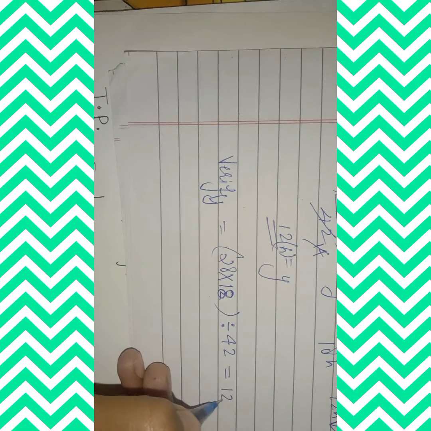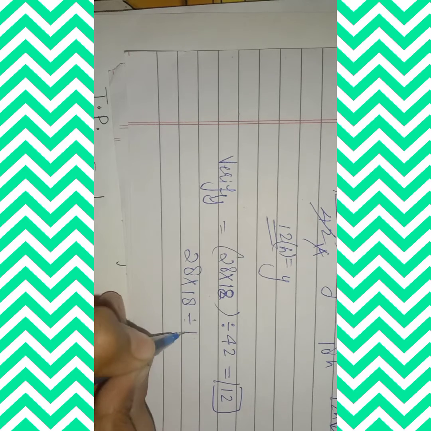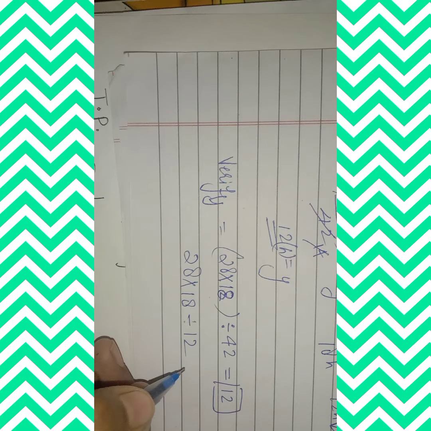The answer will be 12. In this manner we can also check, or in this manner we can divide it by 12, the answer which came.